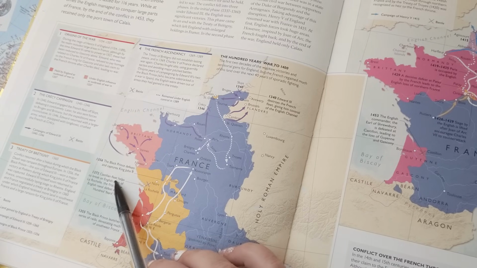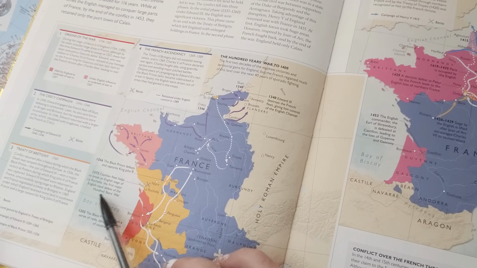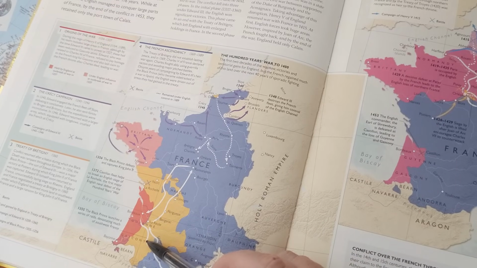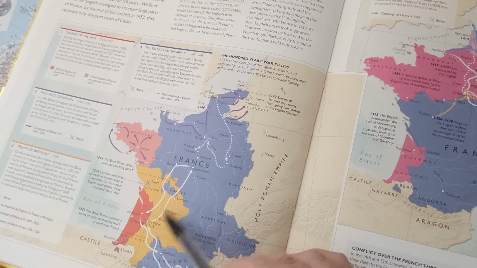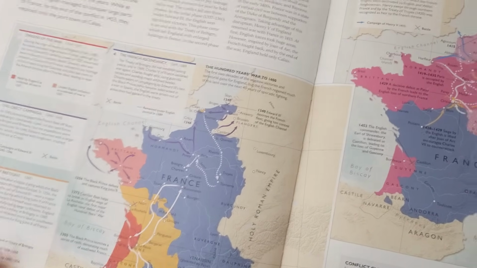1372, Castilian fleet helps to break an English siege of La Rochelle, the first major English naval defeat of the 100 Years' War. And then down here it says in 1335, the Black Prince launches a series of raids, devastating much of southwest France. That's all this down here. Let's head on to the next map.